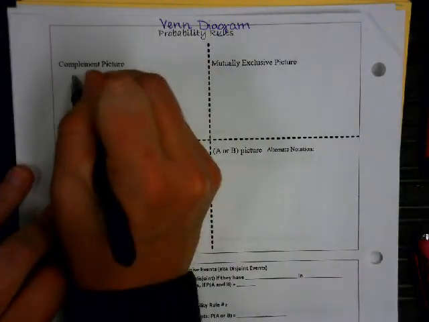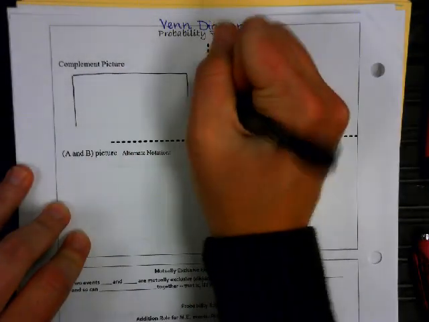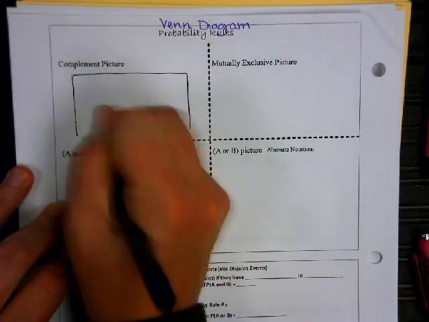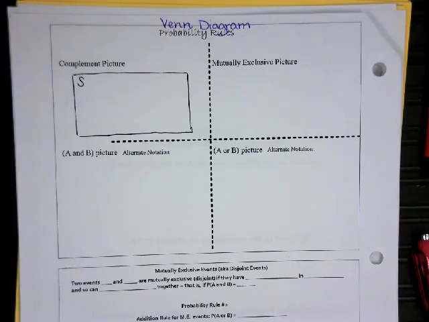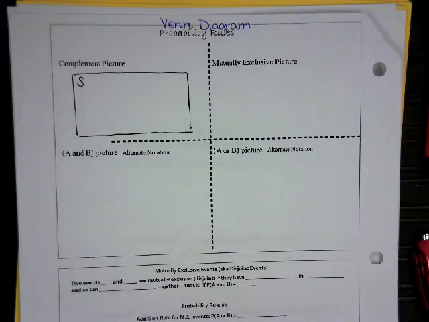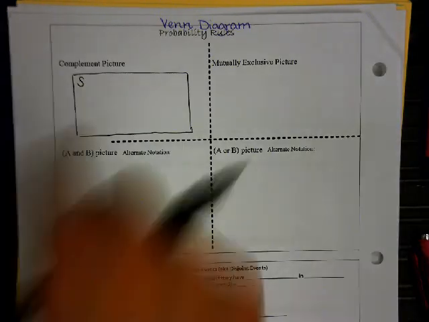represents the sample space, so it's going to be labeled with S. The sample space holds all the possible outcomes. Any numbers inside your Venn diagram better add to 1 because your sample space has all the probabilities and all the probabilities add to 1.